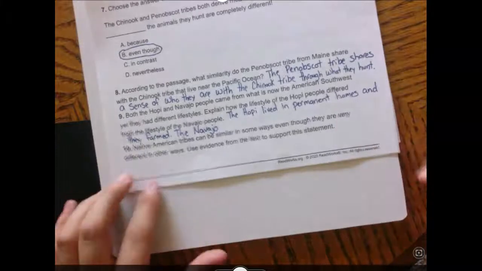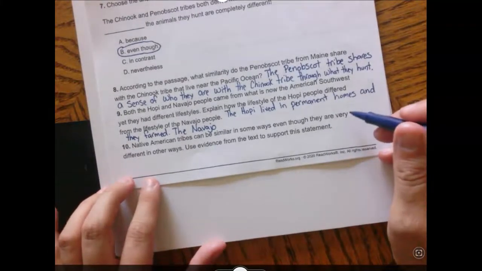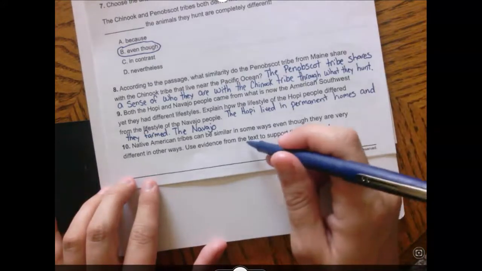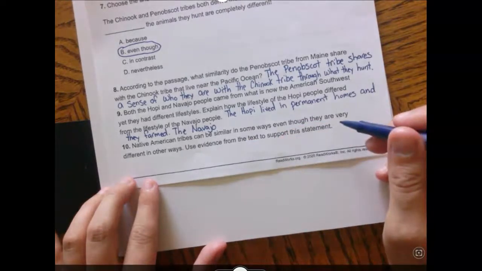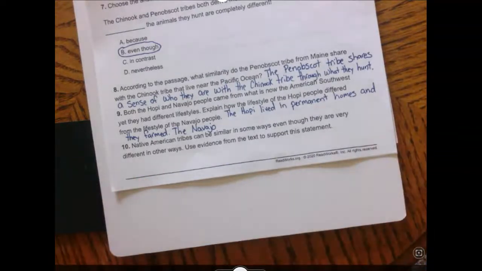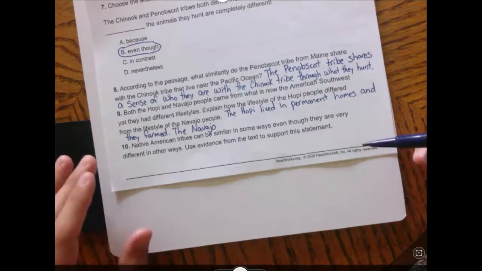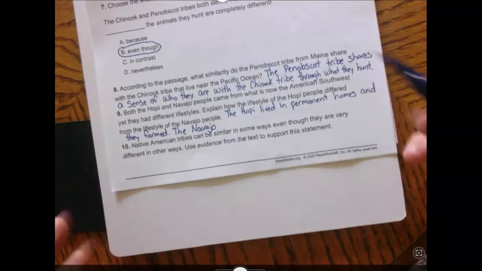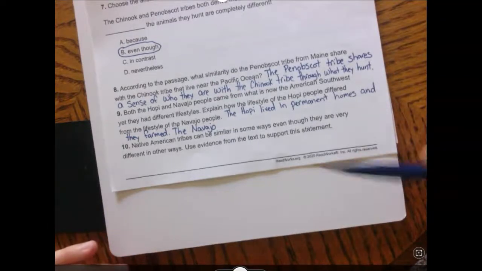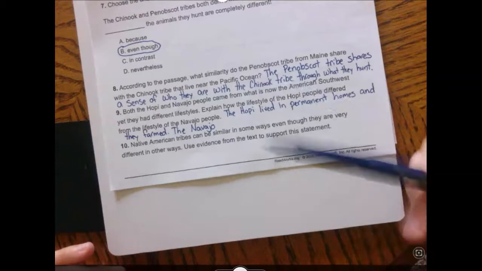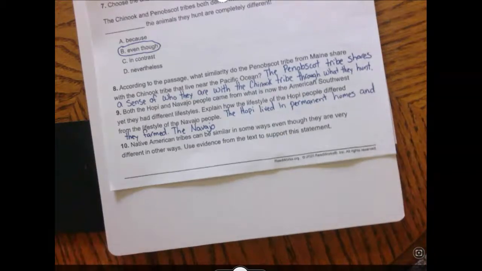Right, question number 10. Native American tribes can be similar in some ways, even though they are very different in other ways. How do you know that? Use evidence from the text to support the statement. So how do you know that even though they can be similar in many ways, they can also be different? So go back and talk about how the Hopi and the Navajo, even though they lived in the same area, had different lifestyles. Or how the Chinook and the Penobscots, even though they both valued what they ate, what they hunted, the things that they hunted were different. How was that different for them?